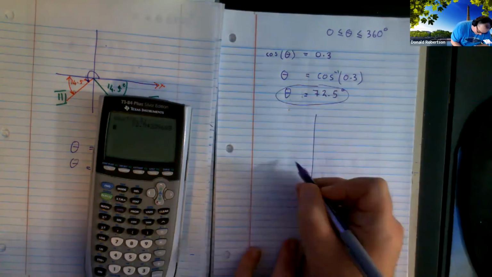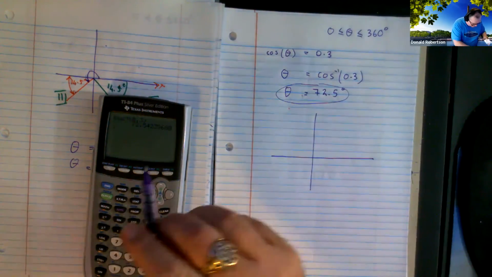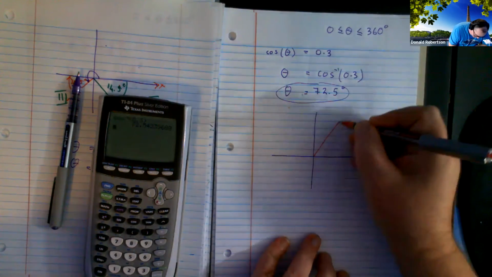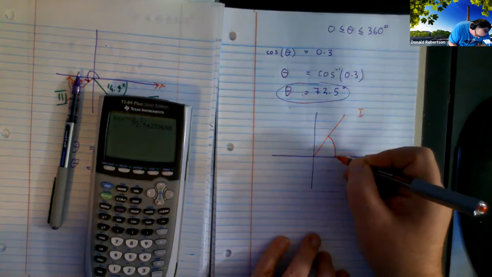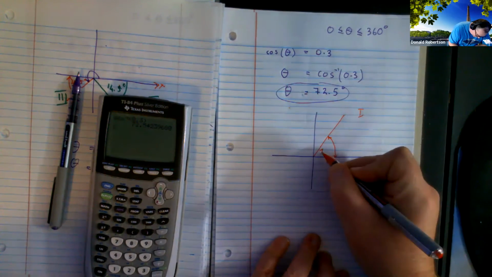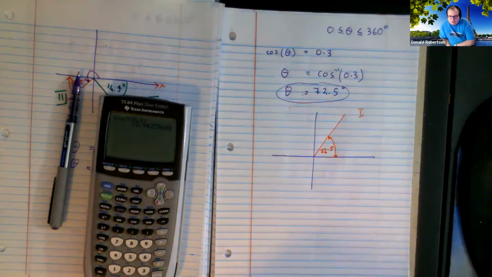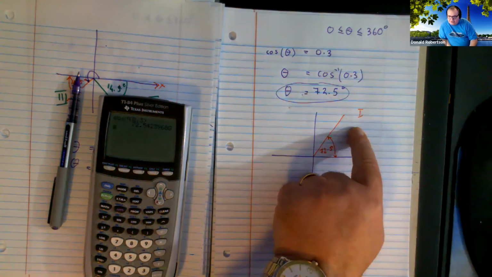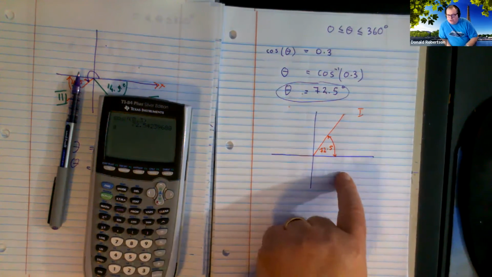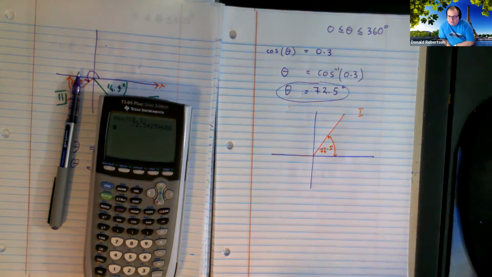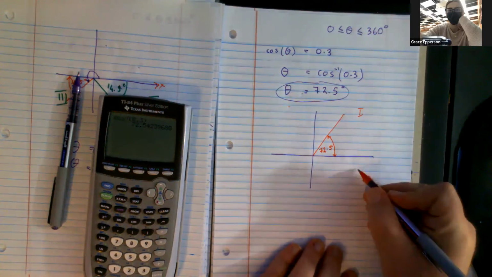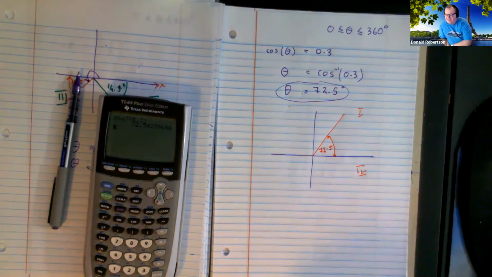And now I'm going to do it the way I did the last one, visually. In the first quadrant, we've just found one of our answers. It's 72.5. In which quadrant is the second angle going to be? Where is the cosine positive again? It's positive here. But which quadrant is it positive again? Is it the fourth one? It is the fourth one.